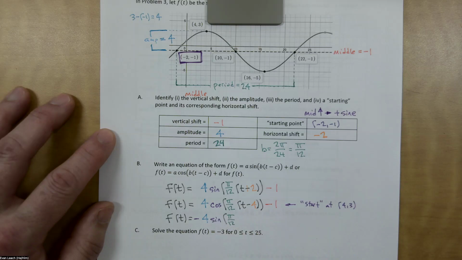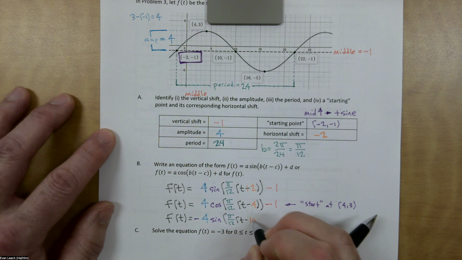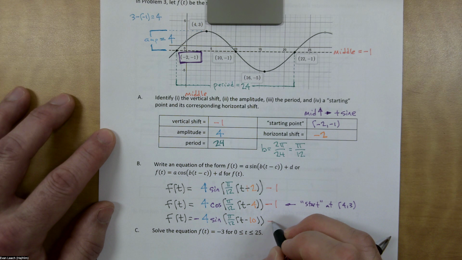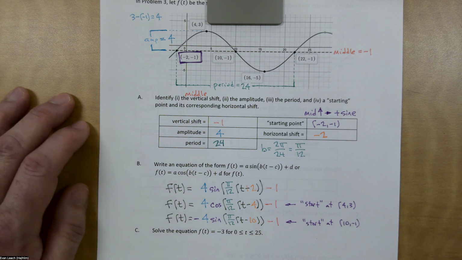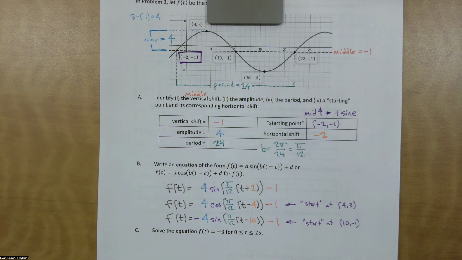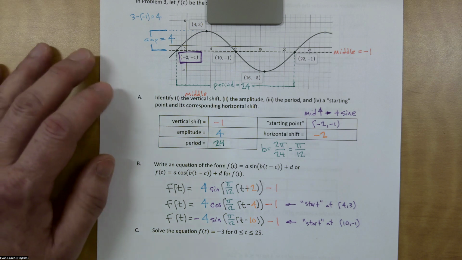That's a middle going down. So we have an infinite number of answers that we can write. There are only two that actually make a lot of sense in the problem.